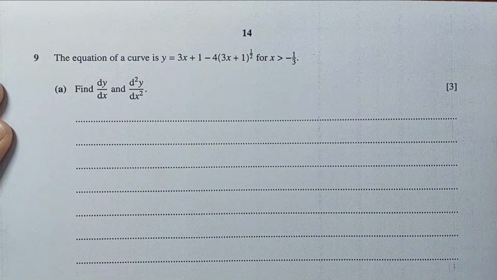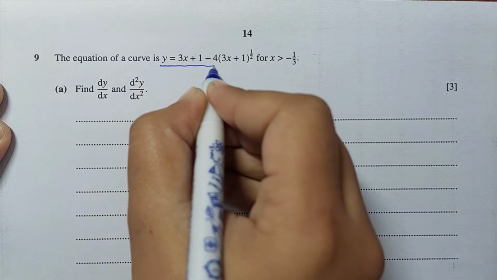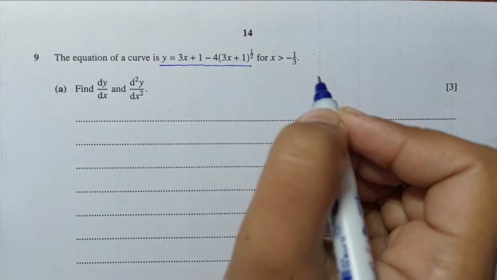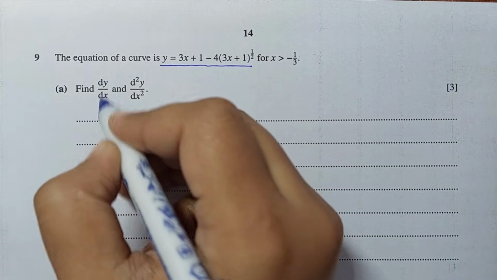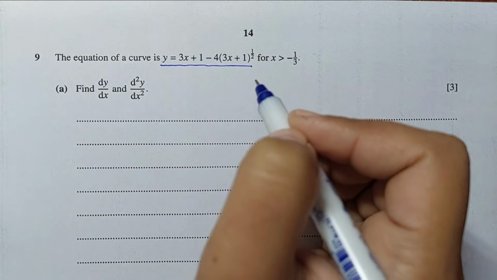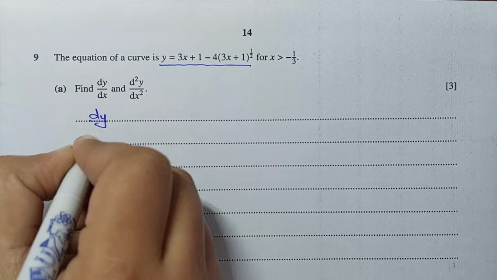Okay. Question number 9, this is the equation of the curve for x greater than minus 1 over 3. Part A, find the first derivative and second derivative. Okay, let me start with the first derivative, dy over dx.